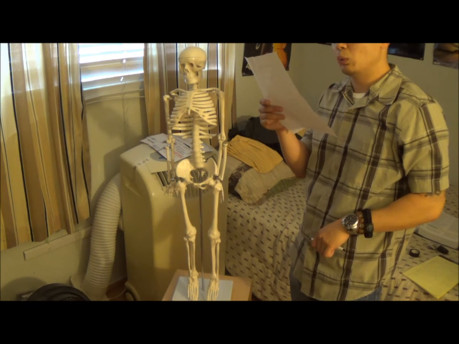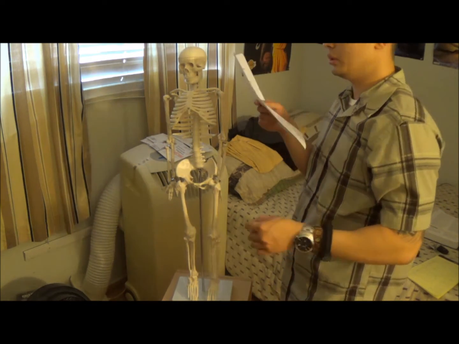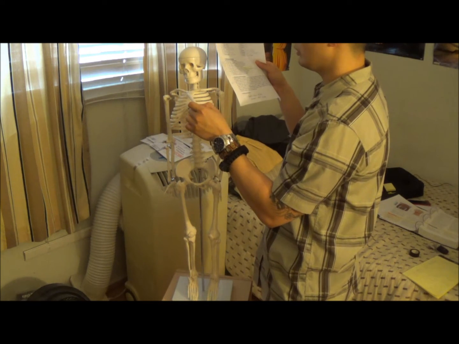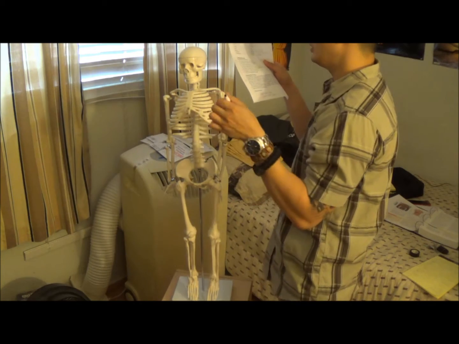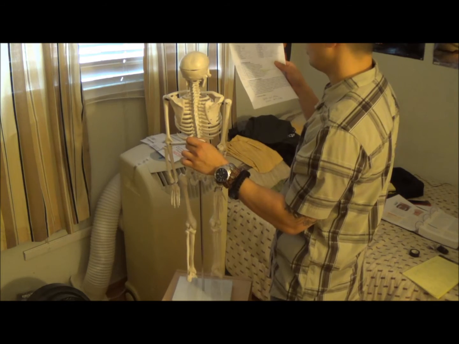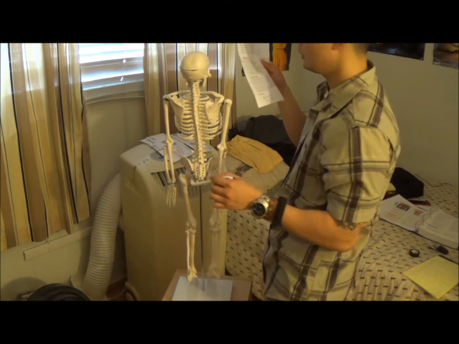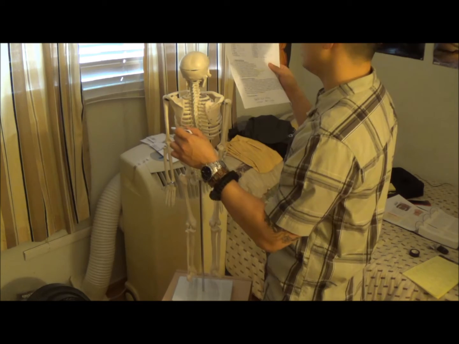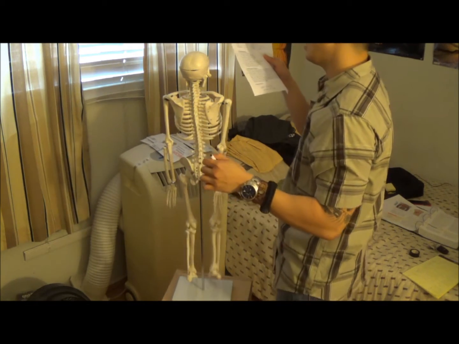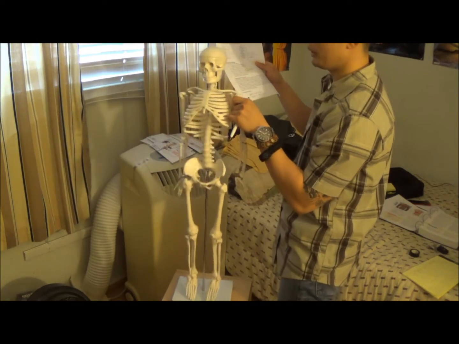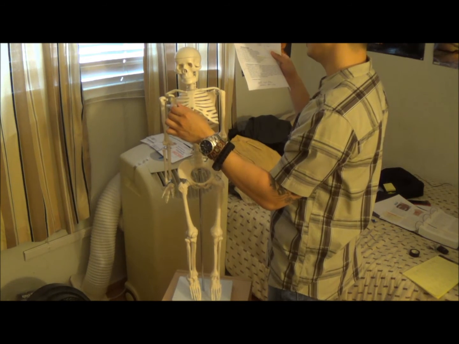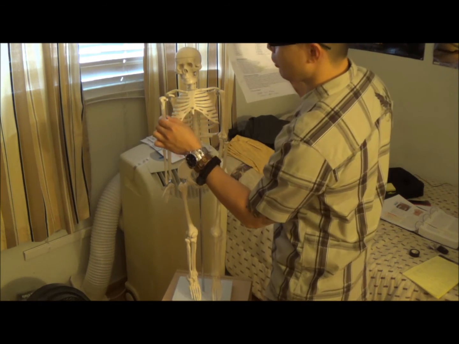Okay, next I will be demonstrating the following terms. The head is superior to the sternum, so it's towards the head. The olecranon, which is the back of the elbow, is distal or farther from the acromion, which is the point of the shoulder. The axilla, which is the armpit, is proximal or closer to the brachium, which is the upper arm.